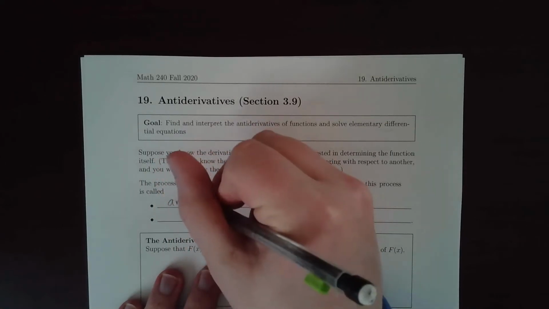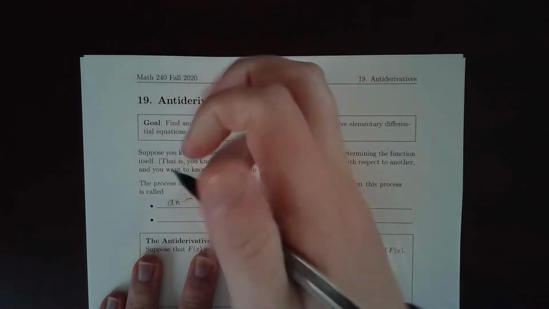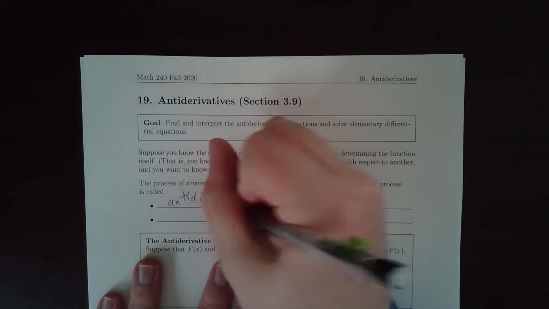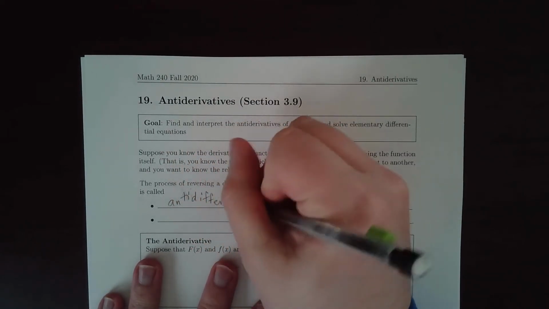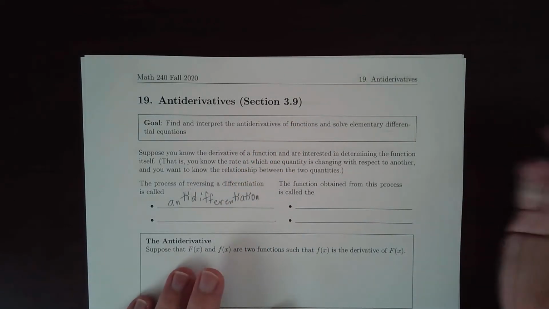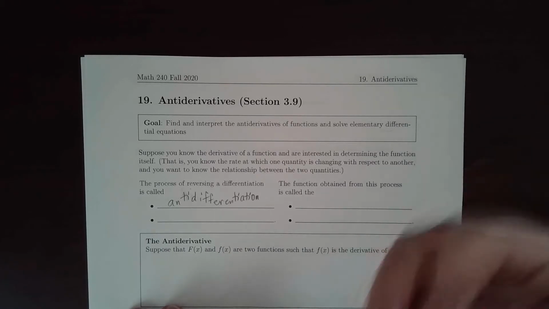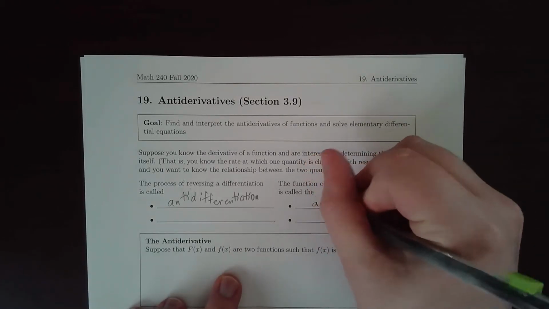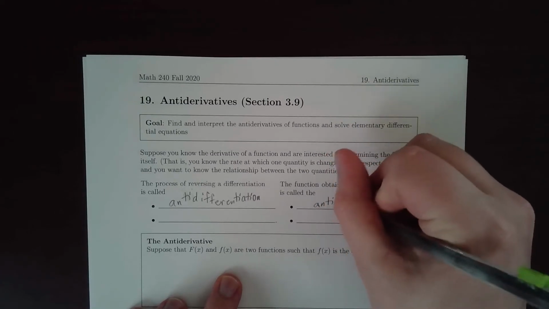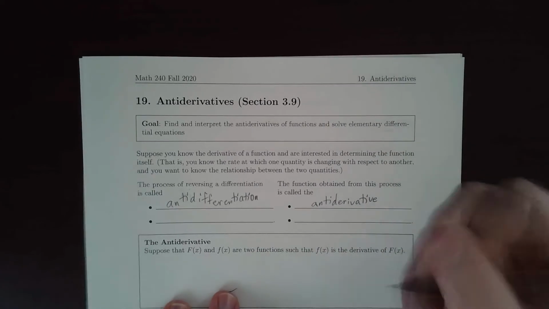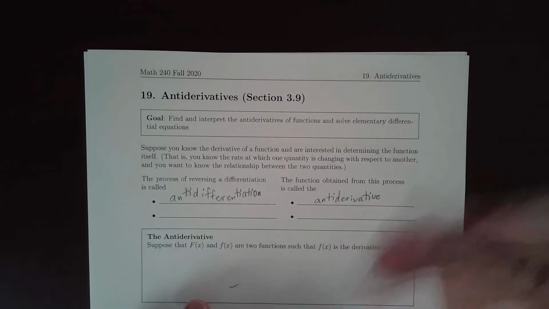antidifferentiation. And of course, the function that we get from going through this process is called the antiderivative. Now, this isn't the only thing we're going to call this process and this function.